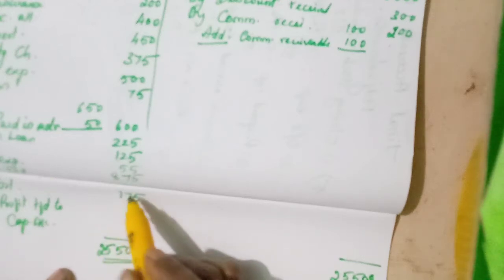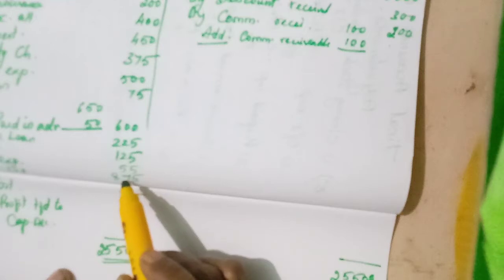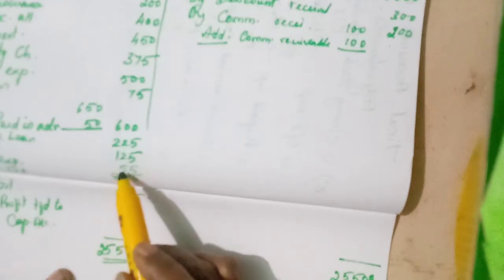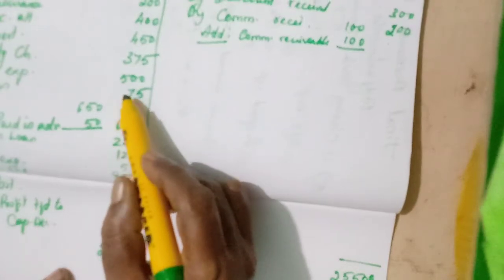Okay, 5, 10, 15, 20, 25, 30, 35, 40. Then balance 4. 11, 18, 23, 25, 27, 27, 34, 41, 46, 46 plus 4.